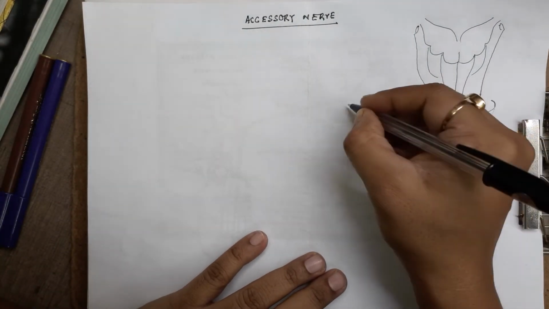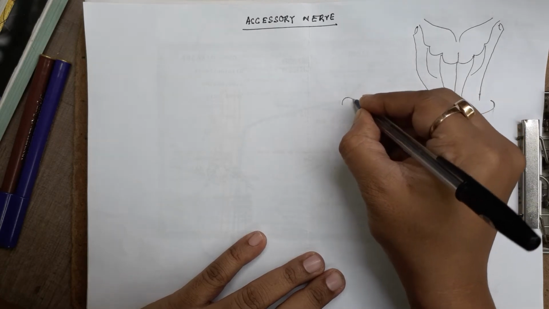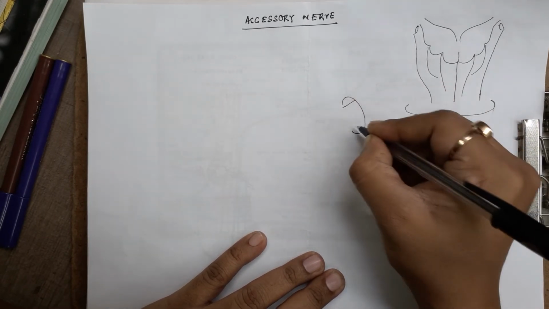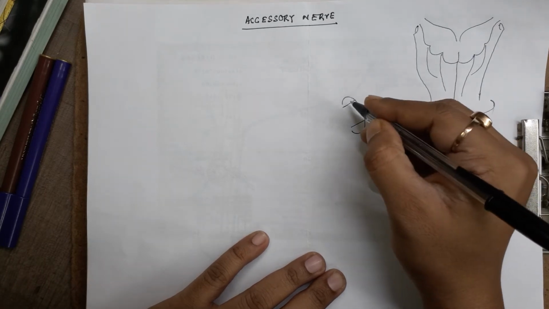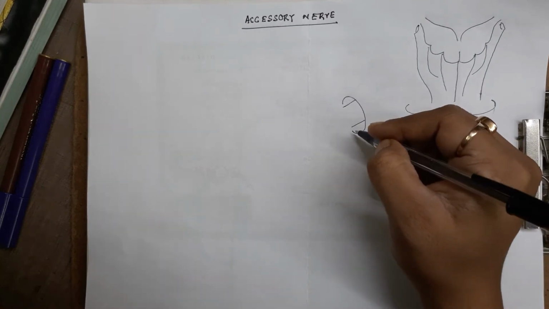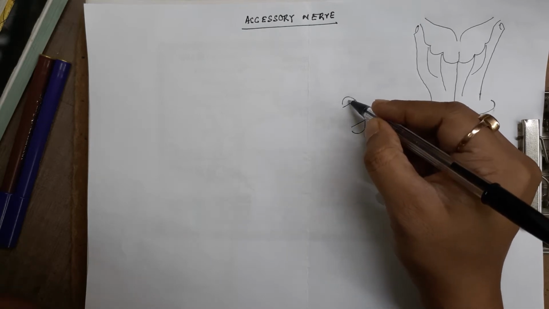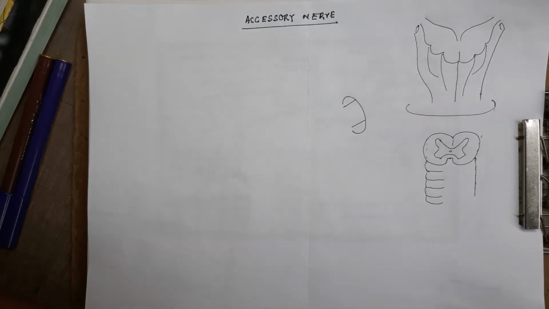Outside that, we will get the jugular foramen. The jugular foramen has 3 compartments: anterior compartment, middle compartment and posterior compartment.